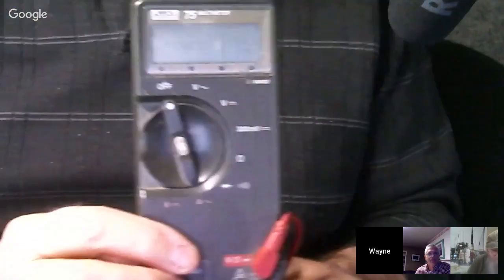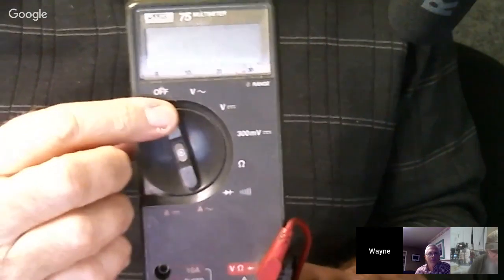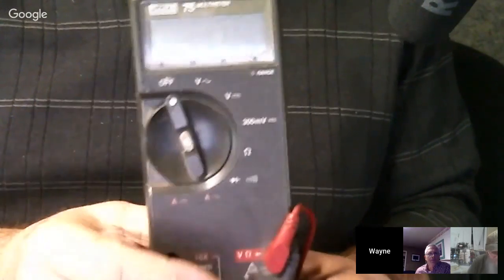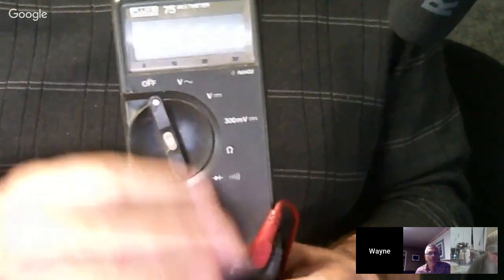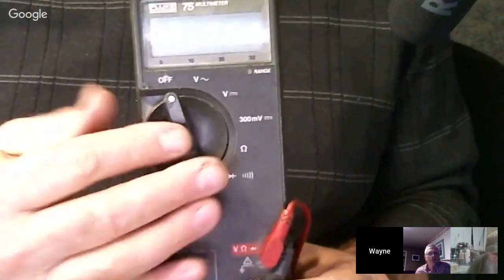It's a Fluke 75. I've had this for a number of years, and I'm just going to hold that up real quick. It has a little bit different front end. It's a digital readout. Let me stand up a little bit, because this is the off position. It saves the battery. There are batteries inside these meters that need to be replaced once in a while.